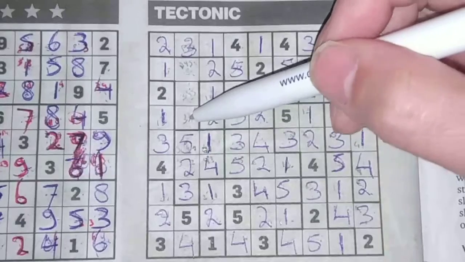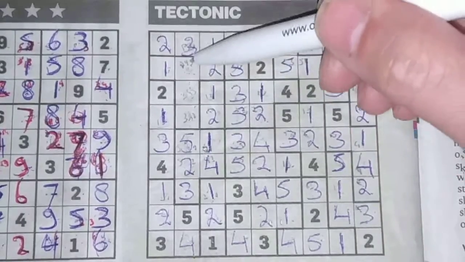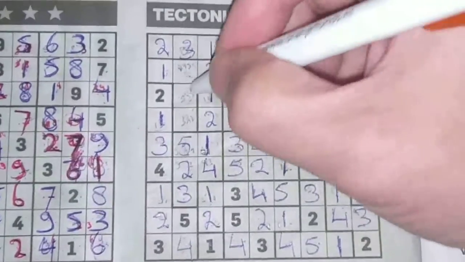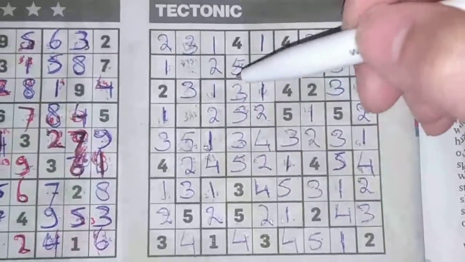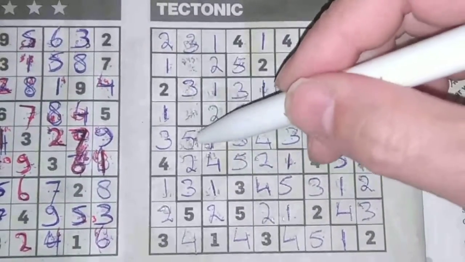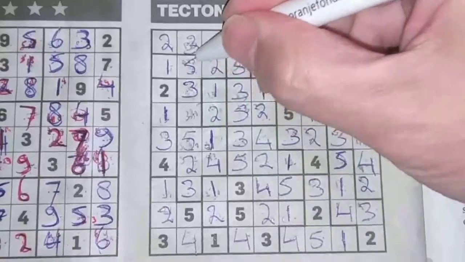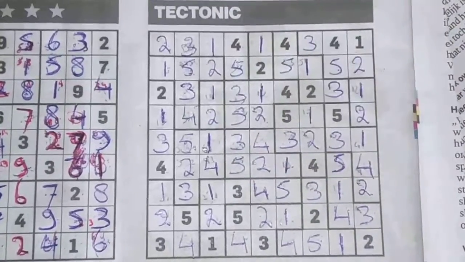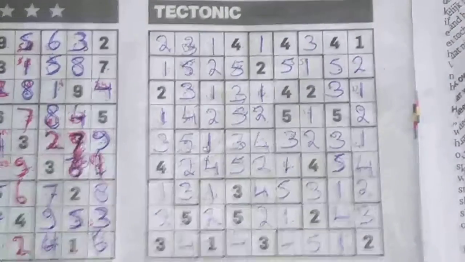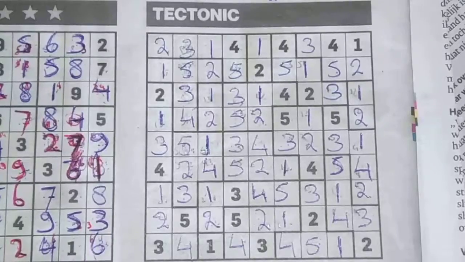I cannot fill the 3 here, so I cannot fill the 3 there. So the 3 must be here in the middle. 4, 5, 4, 5. We have a 5 here, so this should be a 5. This should be a 4. Finished in 22 minutes. Alright, for a tectonic puzzle.